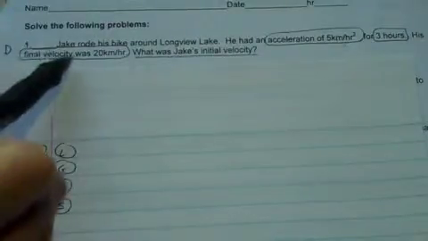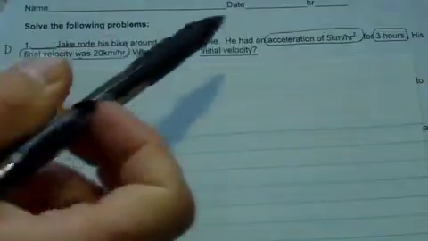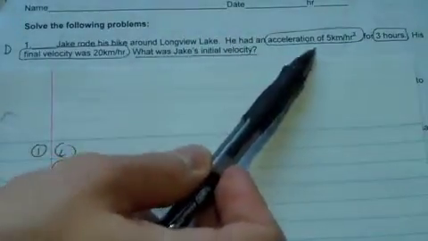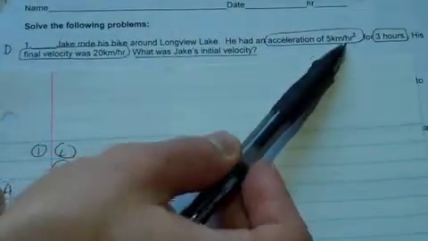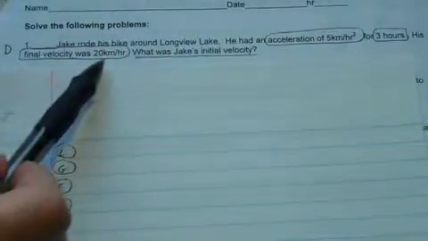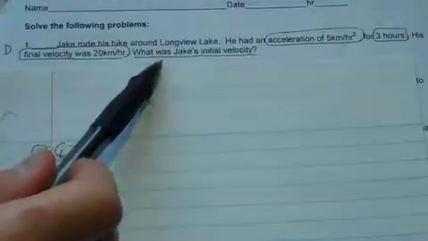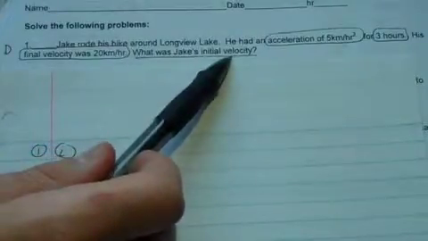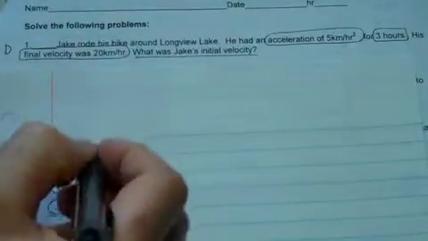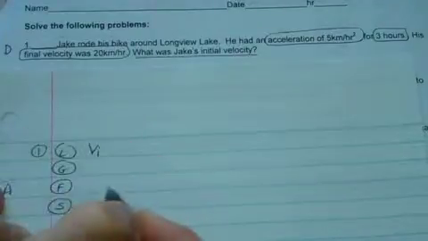Okay, in question 1, Jake rode his bike around Longview Lake. He had an acceleration of 5 kilometers per hour squared for 3 hours. His final velocity was 20 kilometers per hour. What was Jake's initial velocity? So that tells us what we're looking for. So I'm looking for V initial.